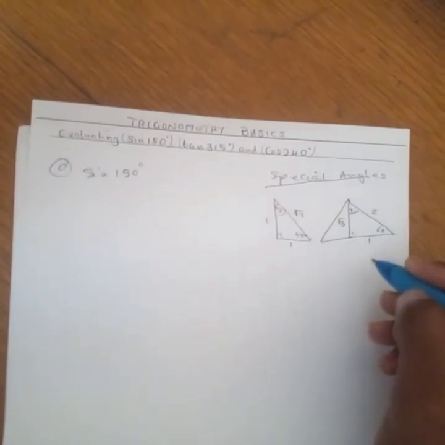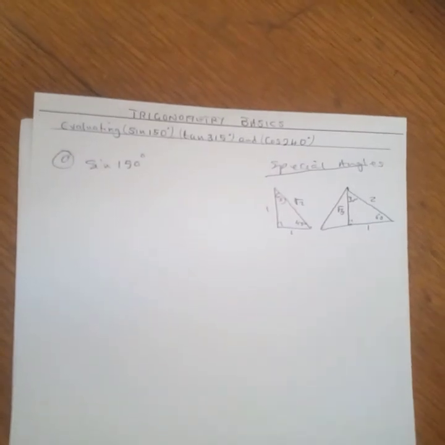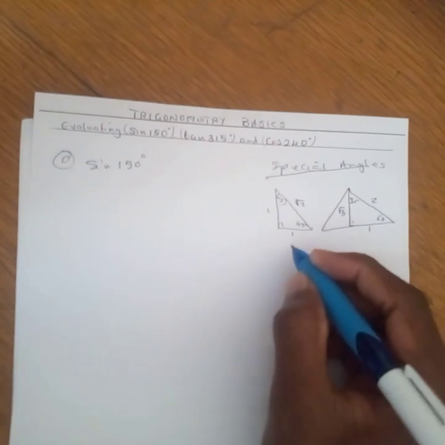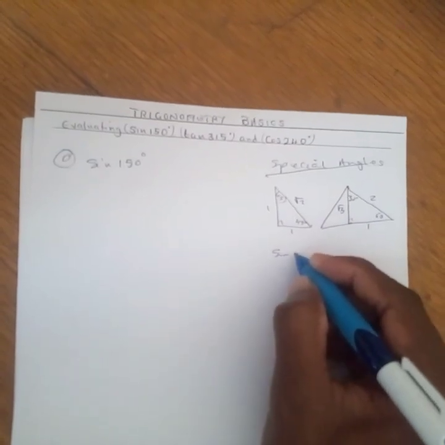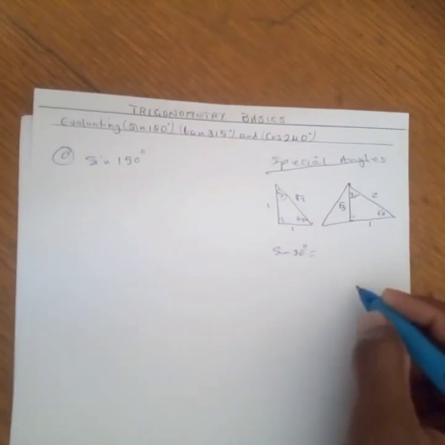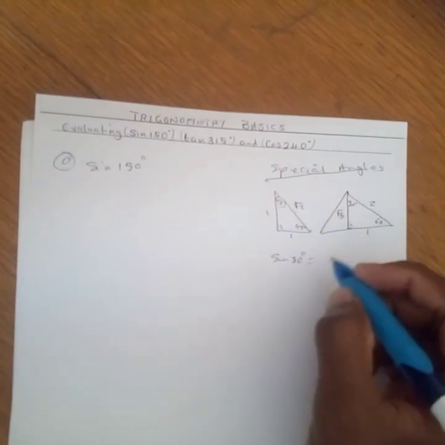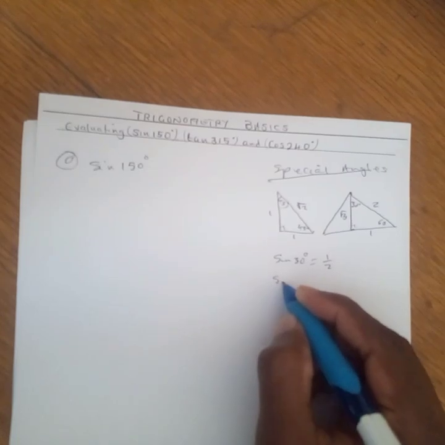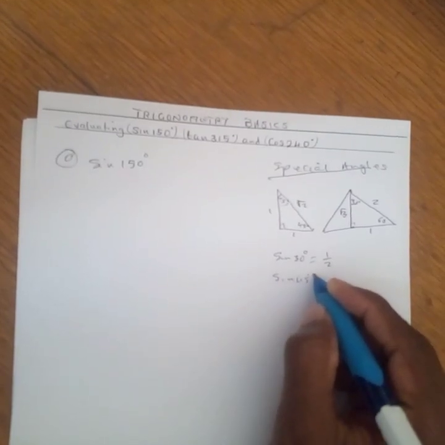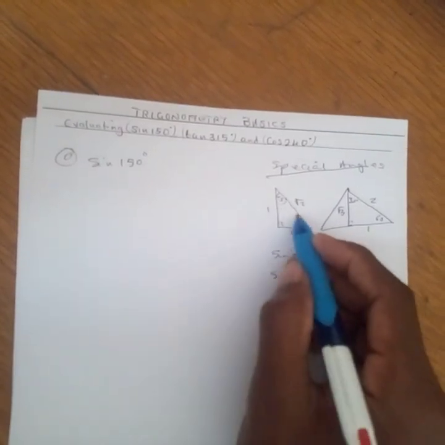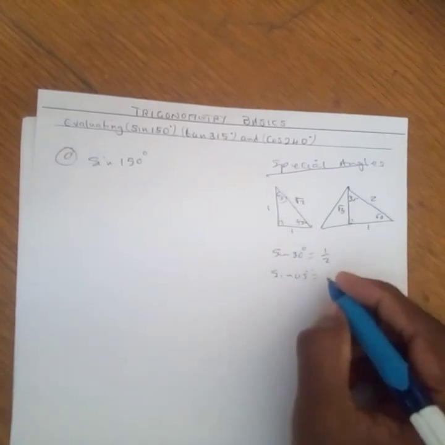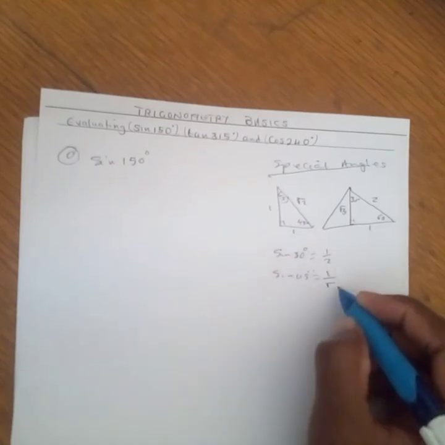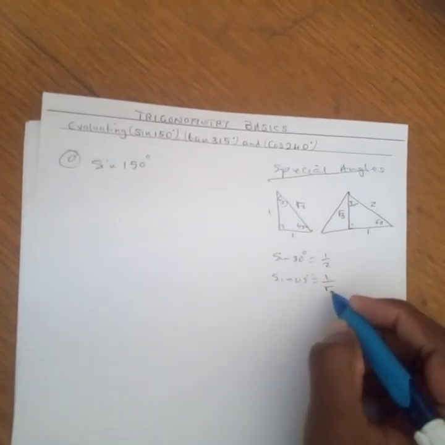So when you know these special angles, then the rest of the things become easy. So we just have to identify them now. And the ratios, you need to know the ratios. For instance, when you talk of sin 30 degrees, what is the ratio for sin 30 degrees? Sin 30 is simply 1 over 2. What about sin 45 degrees? Sin 45 degrees is actually 1 over root 2.